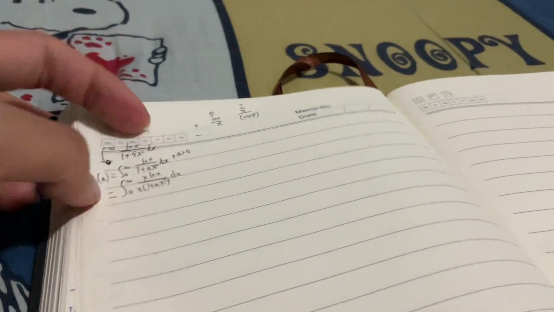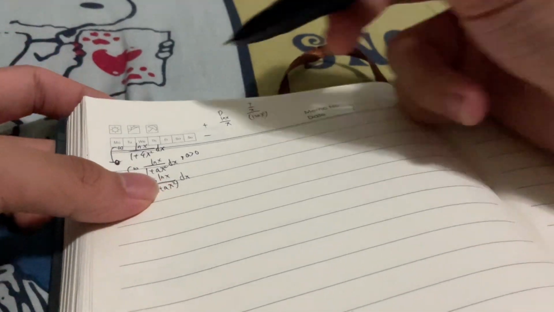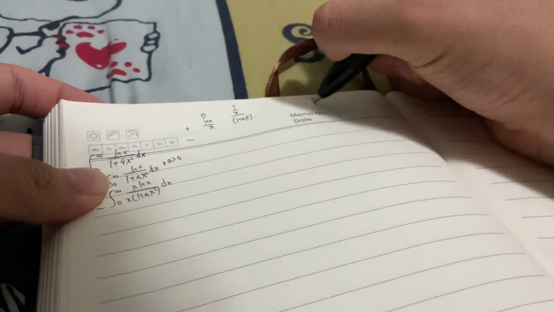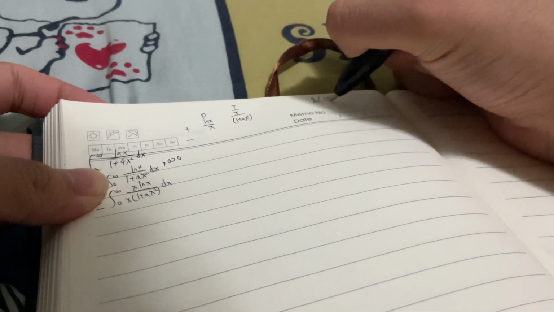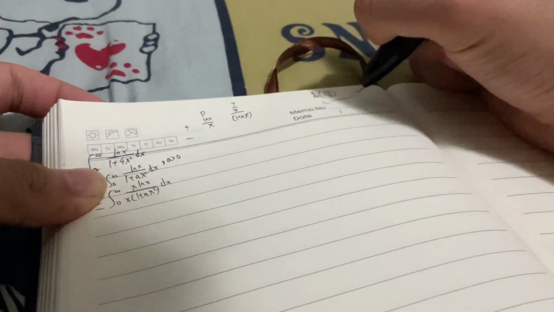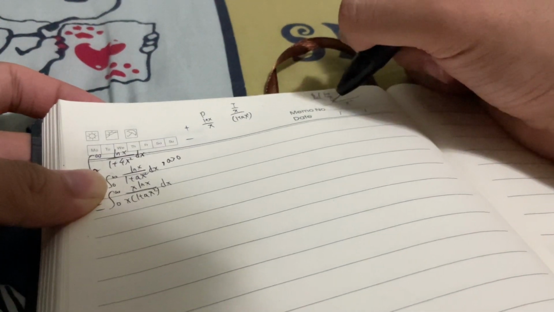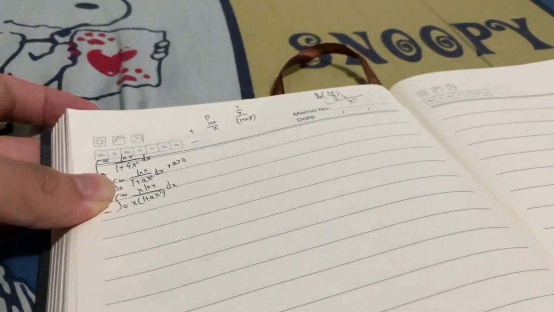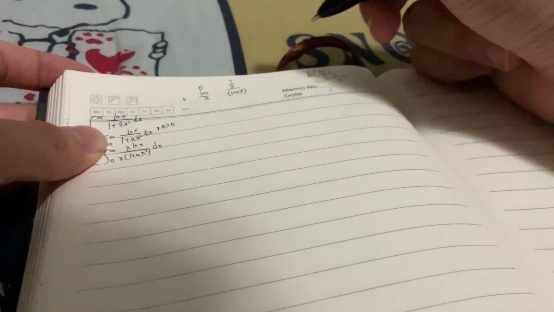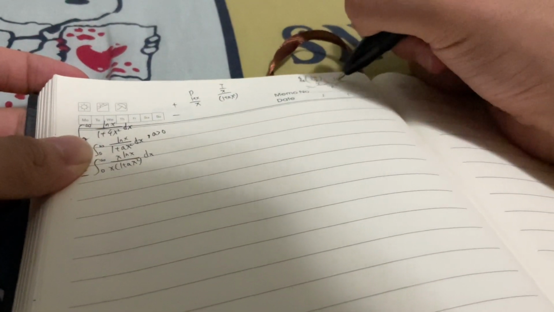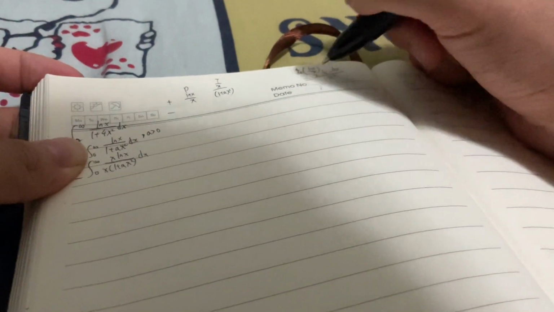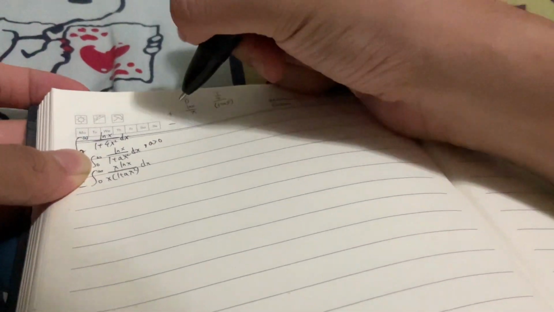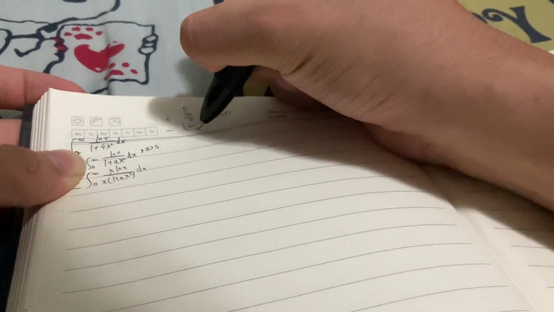To differentiate ln(x) over x, first you square the bottom, and then x times the derivative of ln(x), which is 1 over x, and then minus ln(x) multiplied by 1, the derivative of x. So you will get 1 minus ln(x) over x squared here.